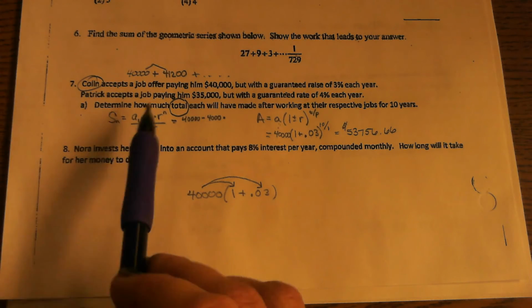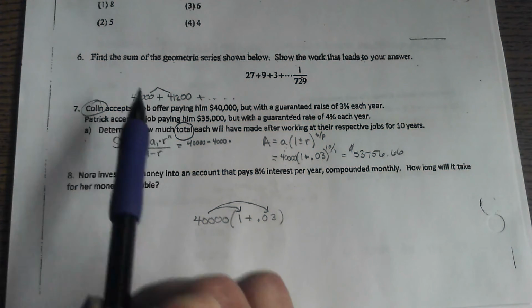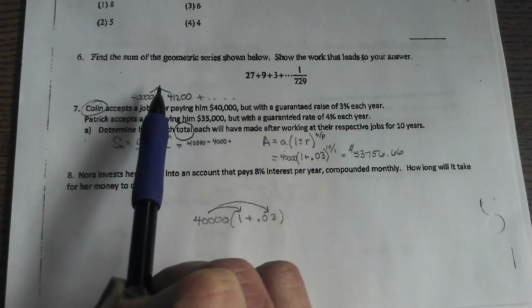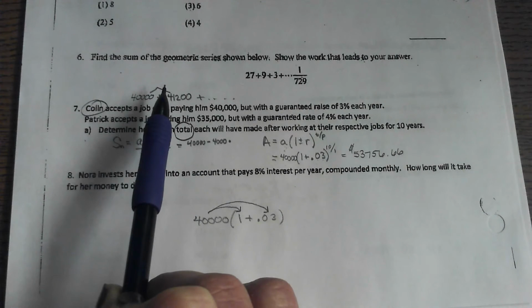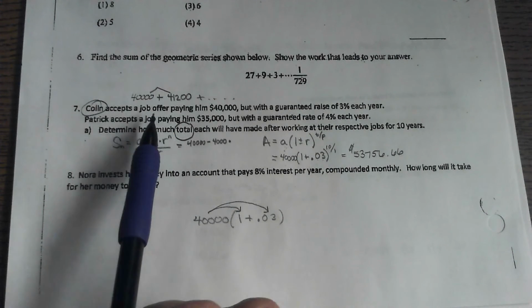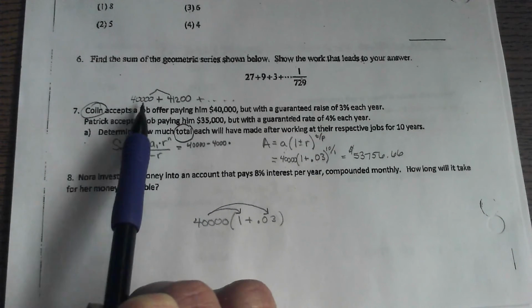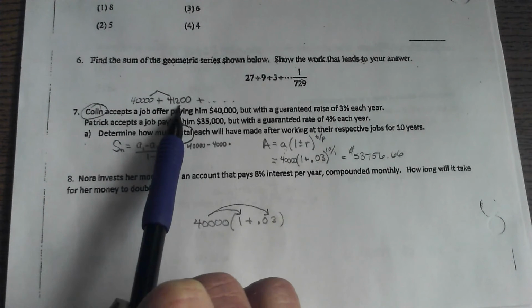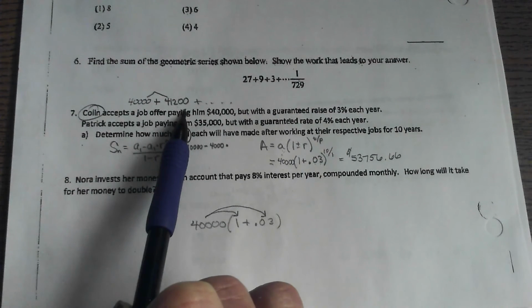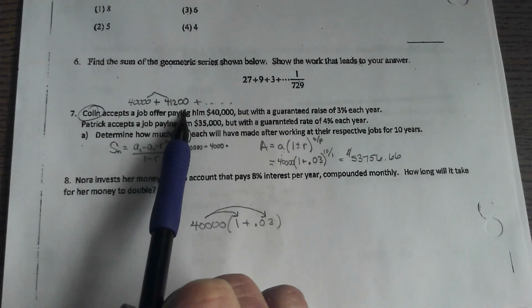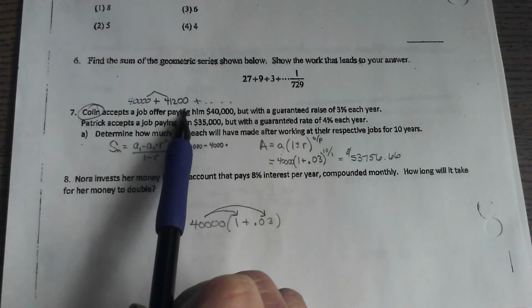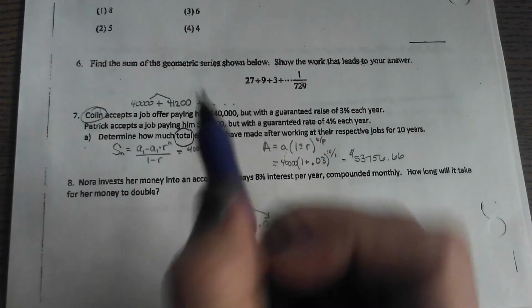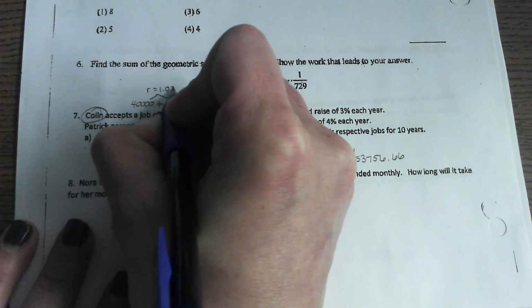Some people, here's the second biggest mistake, tell me that the R is 0.03, and it's not. You're not multiplying this by 0.03. I can promise you multiplying 40,000 by 0.03 does not bring you up; it brings you down to 1,200. What you're really multiplying by is the 1.03. So R equals 1.03.